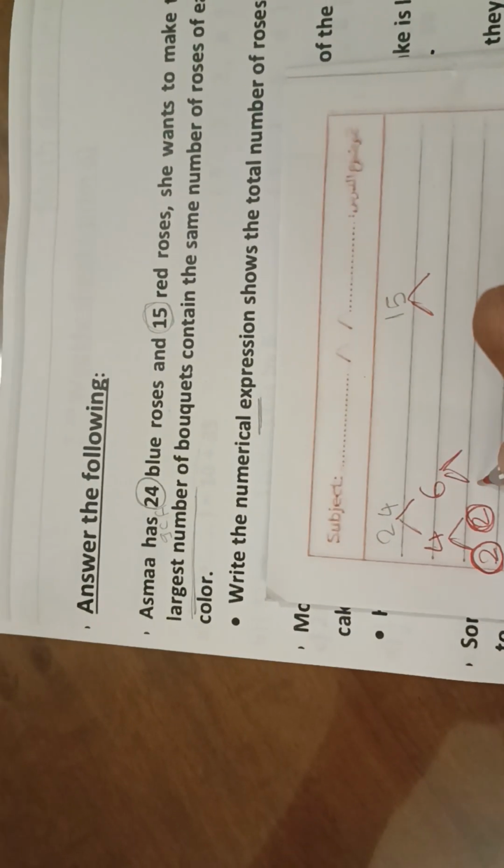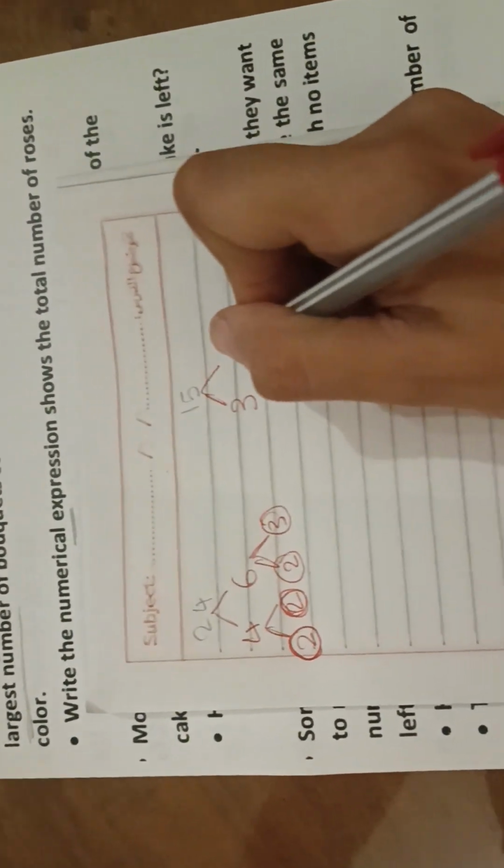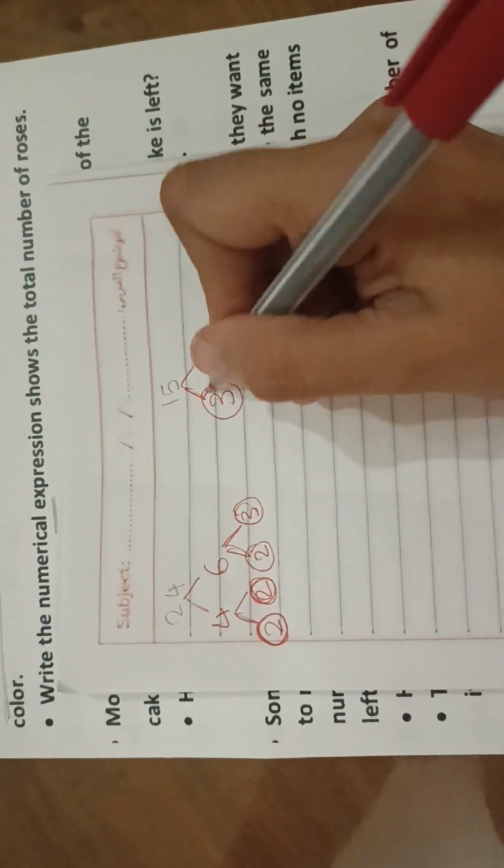And this 6 will be factorized to be 2 by 3. 2 is a prime number and 3 is a prime number also. What about 15? 15 is 3 by 5. 3 is a prime number. 5 is a prime number.